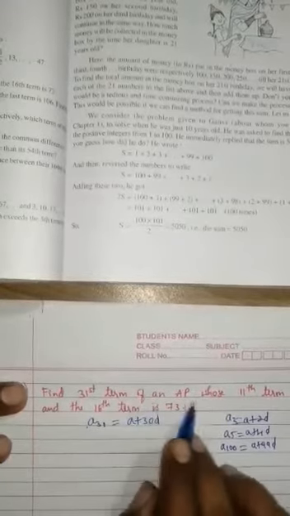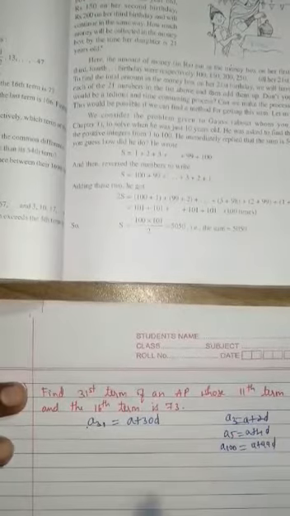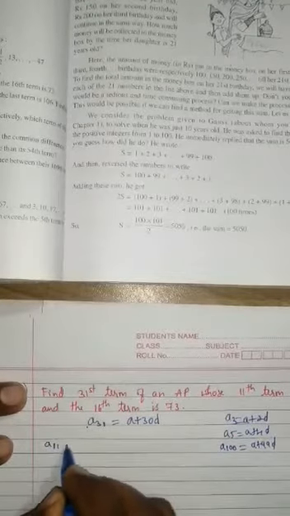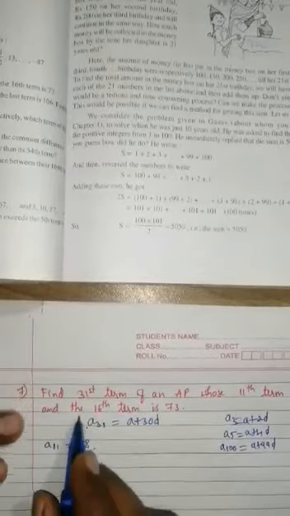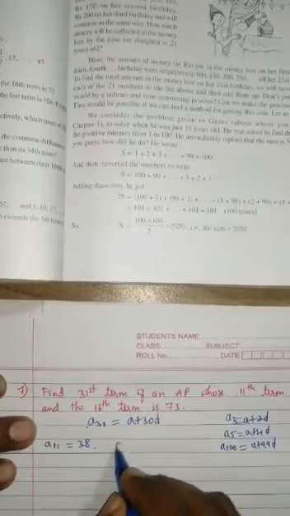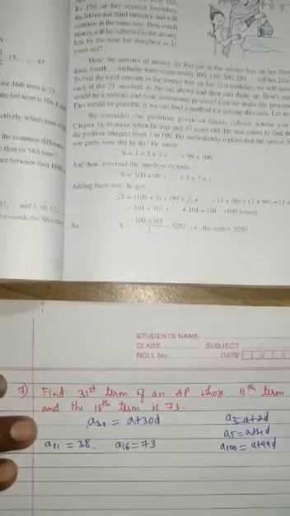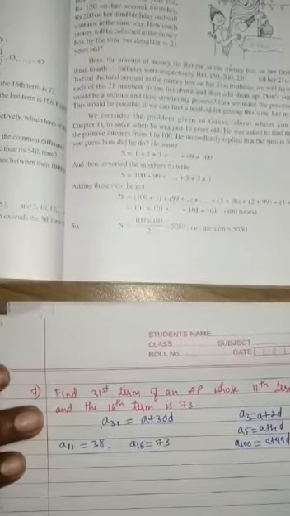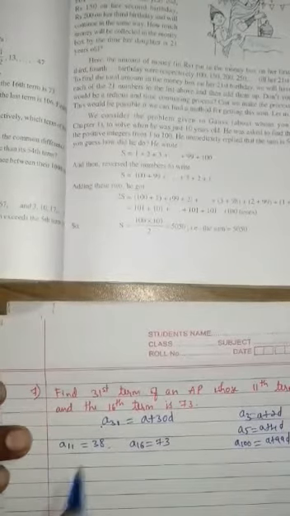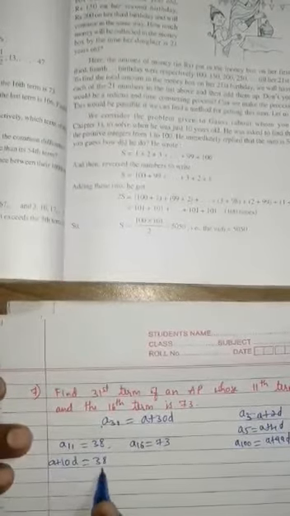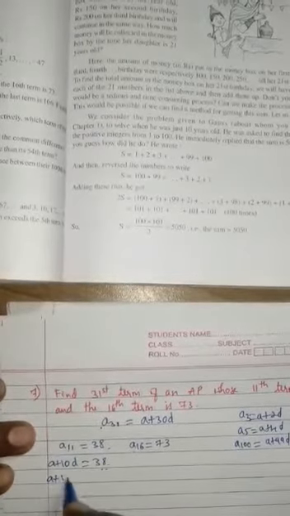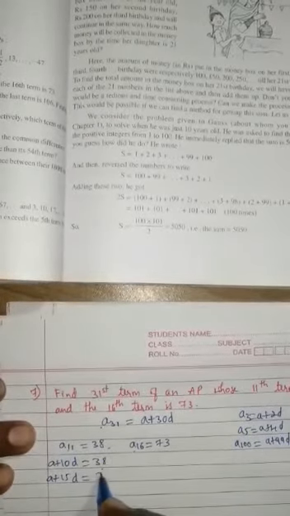Find the 31st term of an AP whose 11th term is 38 and 16th term is 73. So A11 is equal to 38 and A16 is 73. We need to find out the 31st term. First, whatever data is given, write it. Now A11 will change into A plus 10D. Am I correct? Okay. A plus 10D is equal to 38. So A16 will change into A plus 15D is equal to 73.